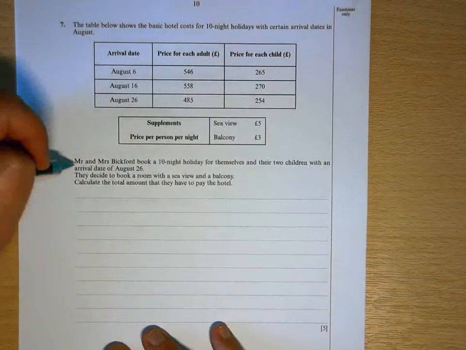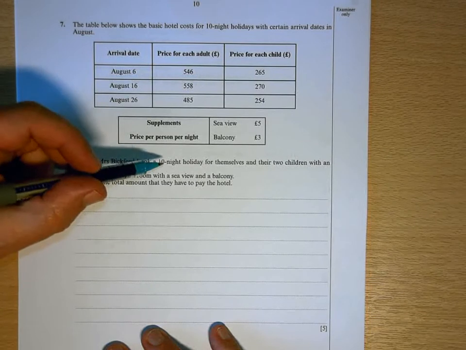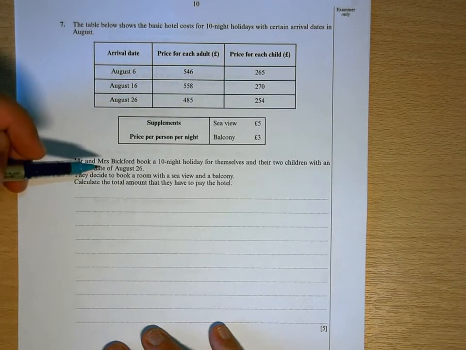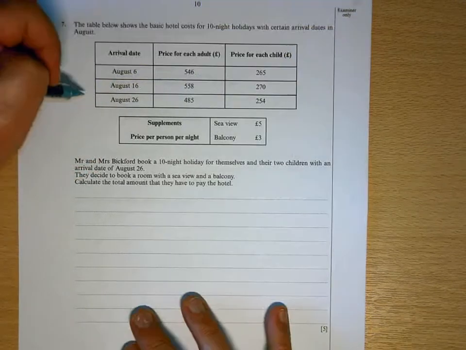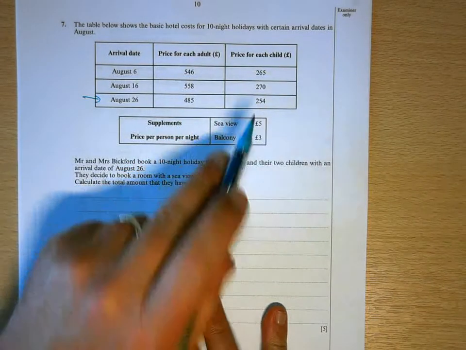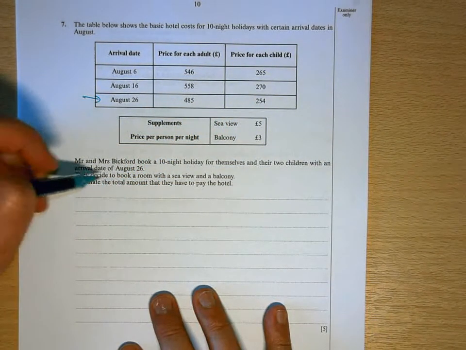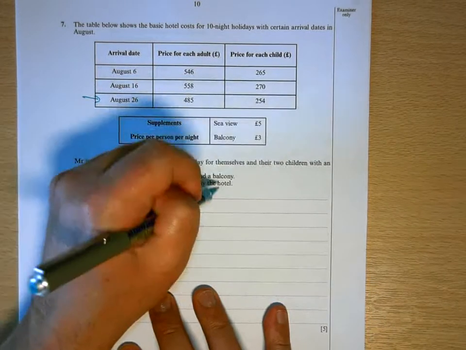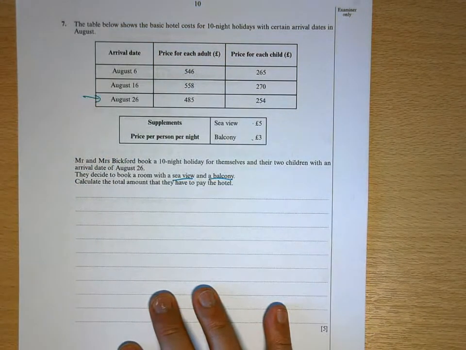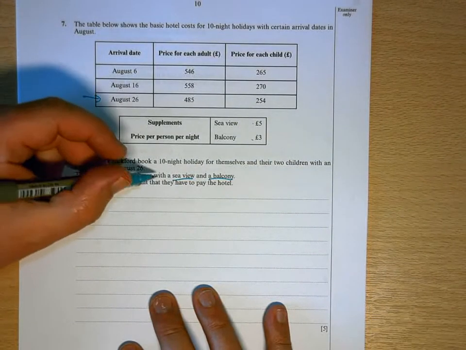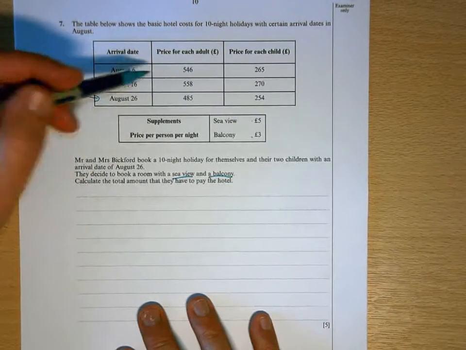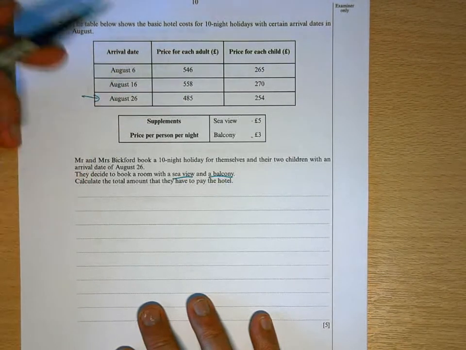So Mr. and Mrs. Bickford book a 10-night holiday for themselves and their 2 children with an arrival date of August the 26th. So these are the figures that I'm working with. They decide to book a room with a sea view and a balcony. So they're going to be paying each of those supplements. Calculate the total amount that they have to pay the hotel. Okay, so the adults are each £485.